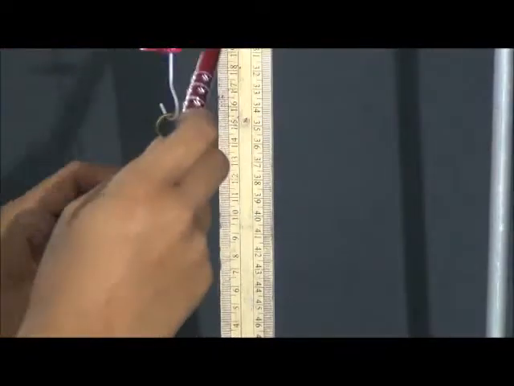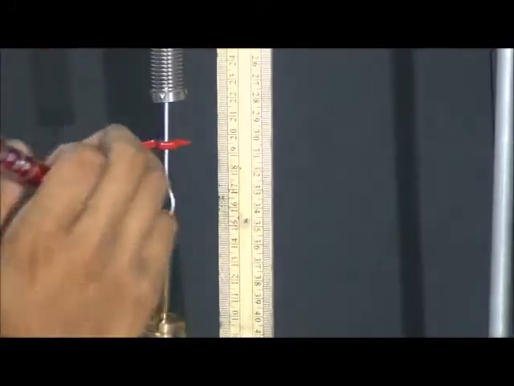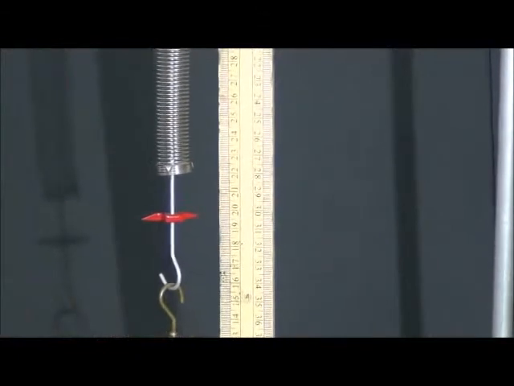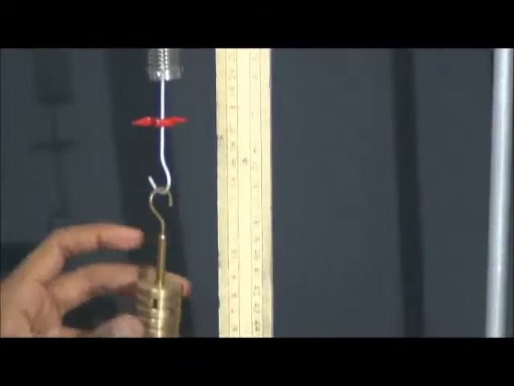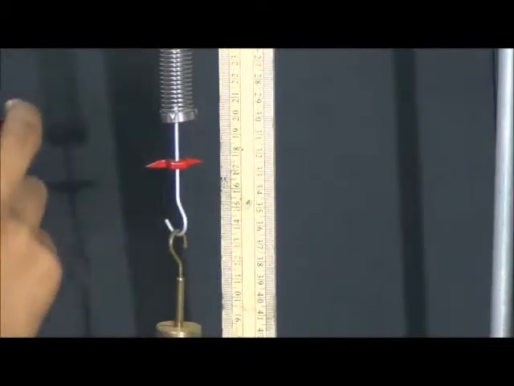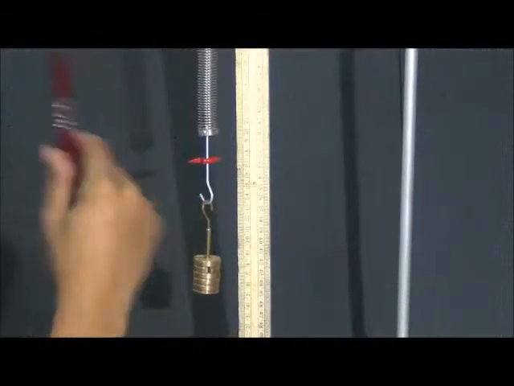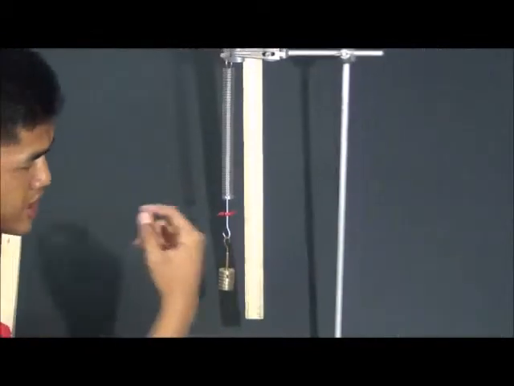So it's at 22.5, this mark, and then the total length is 17.5, or the extension is 10 centimeters. And then the last one, 1.2 Newton. The mark is at 20.5, so the total length is 19.5, or the extension is 12 centimeters.